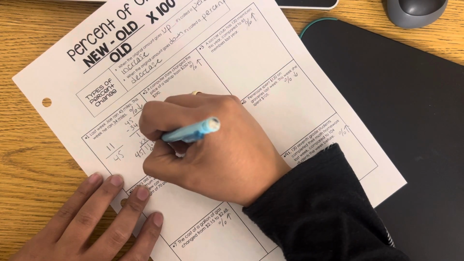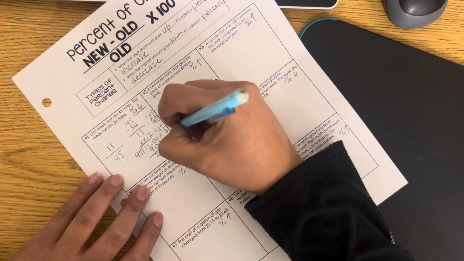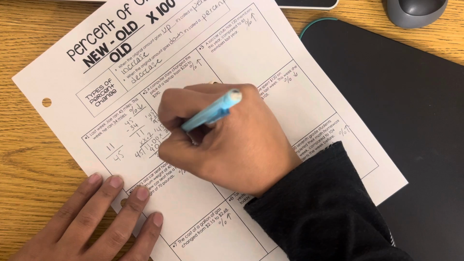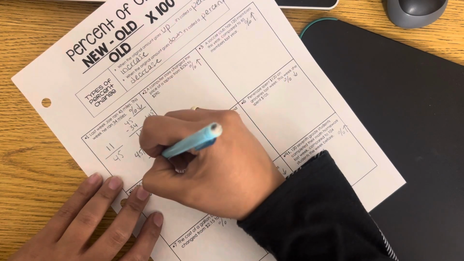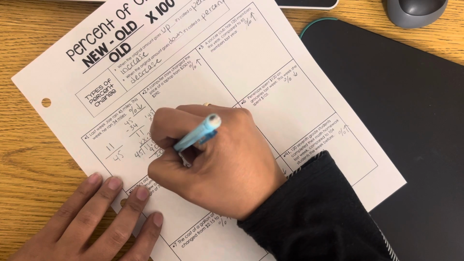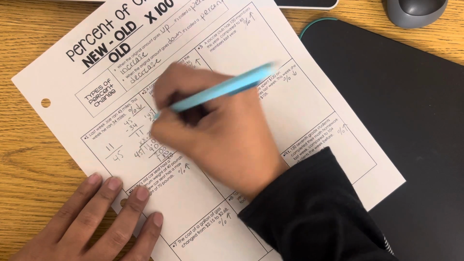And then I'm going to add another 0 and continue. 45 goes into 200 4 times, which would be 180. And then subtract that, that's another 20. And you start to see a pattern of 4 repeating.